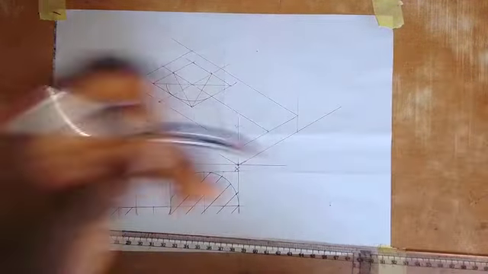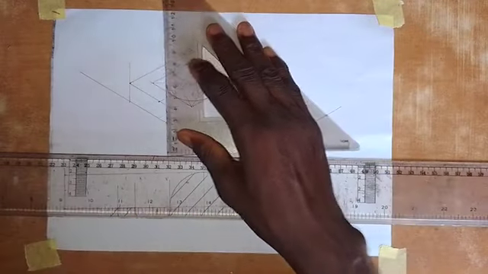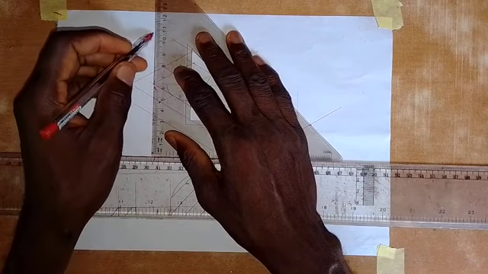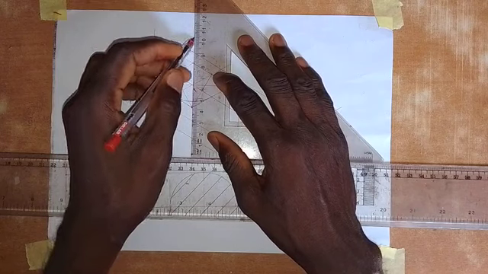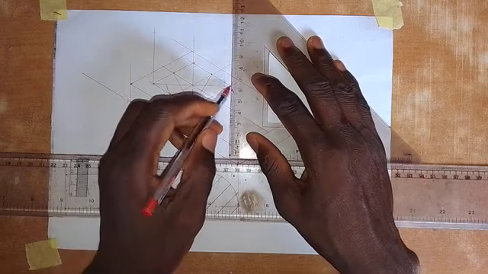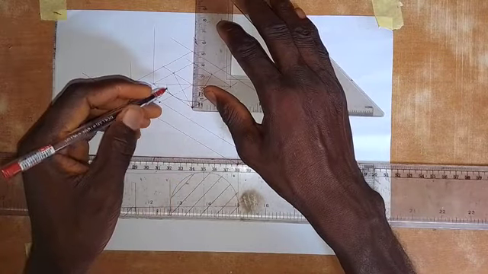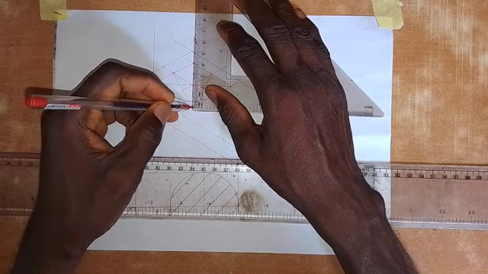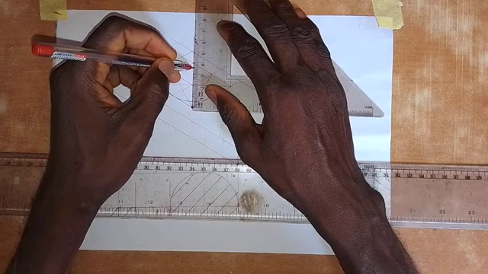But we have to go to the top view now, the upper part of the cylindrical part. Here we draw a vertical line. At this point also I will draw a vertical line, and coming to this point also I will draw a vertical line. I'm going to take a measurement of 35 millimeters, as we are given. So I will take a measurement of 35 millimeters from here up. So this is 35 millimeters.